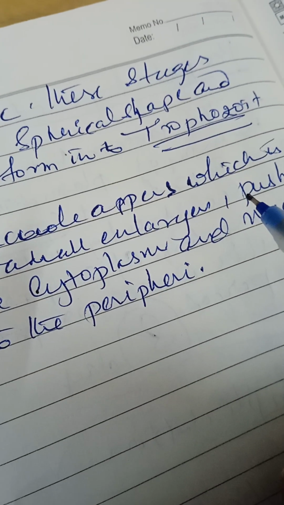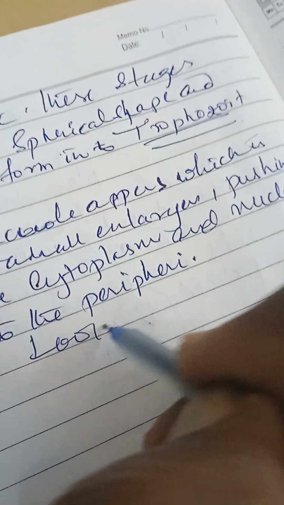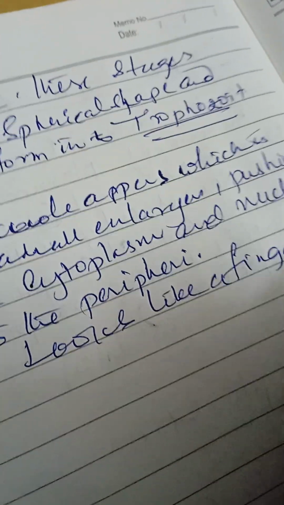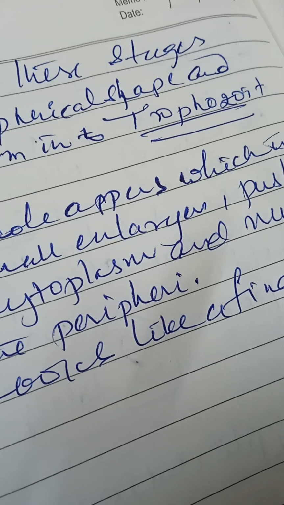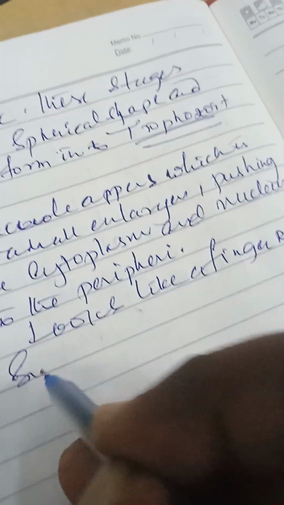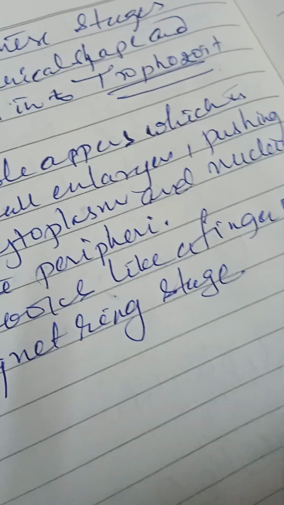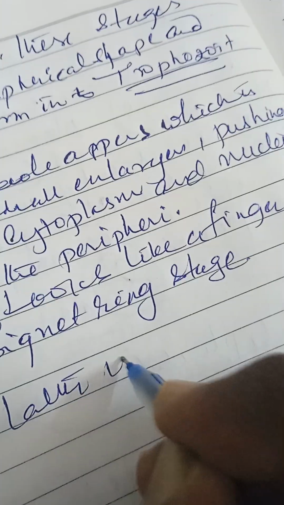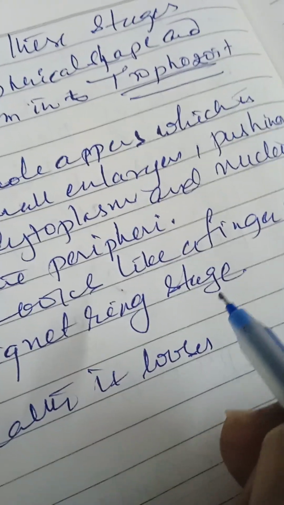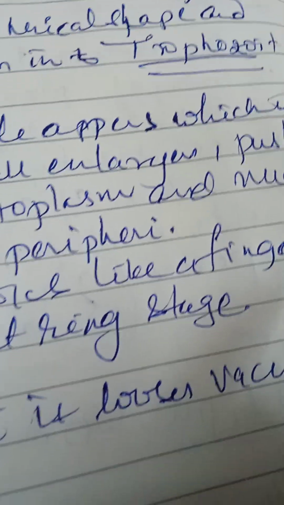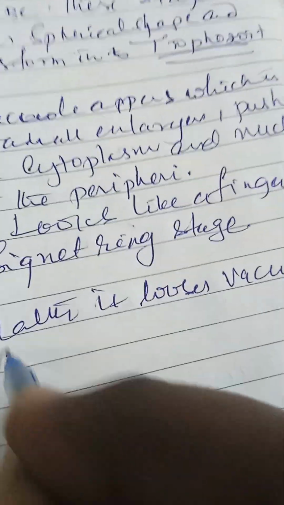After that, it looks like a finger ring. This stage is called the signet ring stage, right? Then it loses the vacuole, and then it develops pseudopodia.